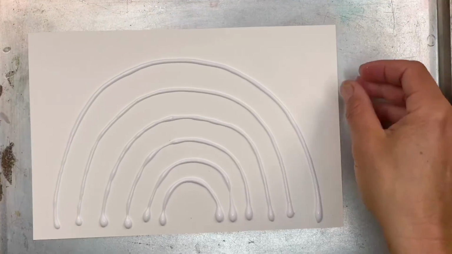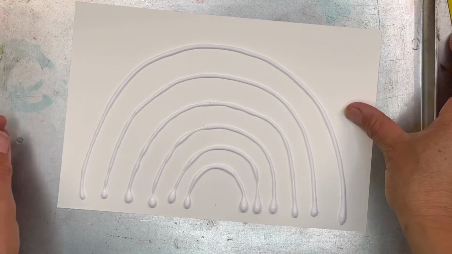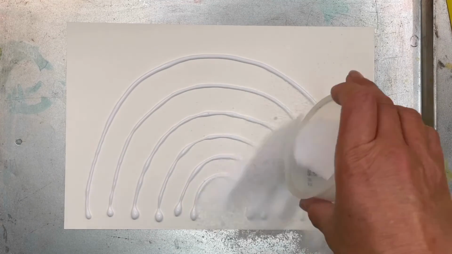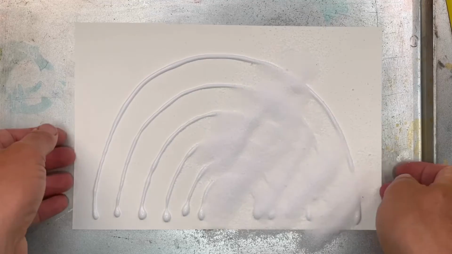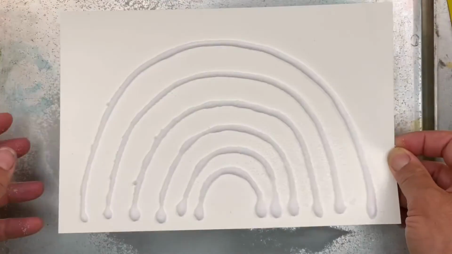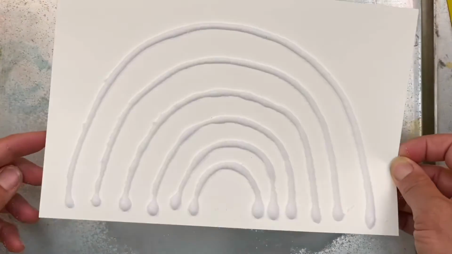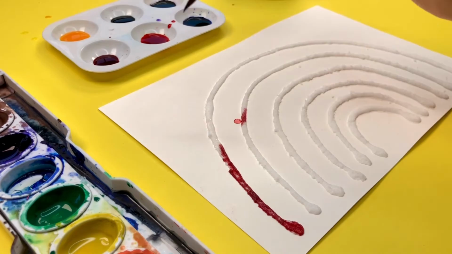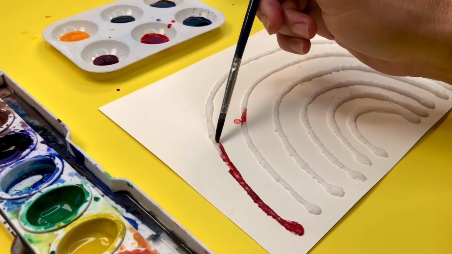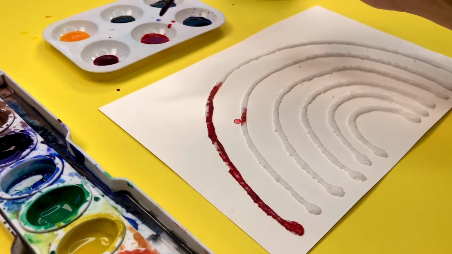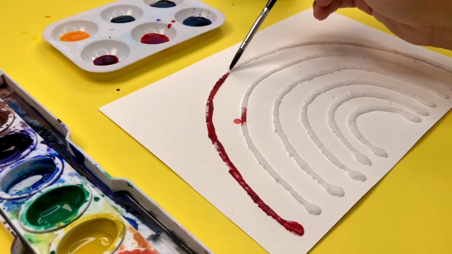Remember, use an old tray under your art so you can collect any extra salt that doesn't stick and it doesn't make a mess. Once your glue is covered with salt, you decide whether you wait for the glue to dry or you paint on it wet. I'm experimenting here with liquid watercolors and a brush.